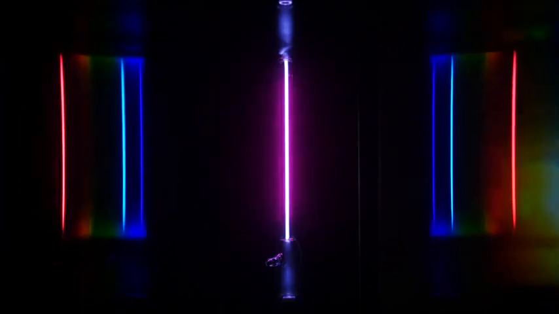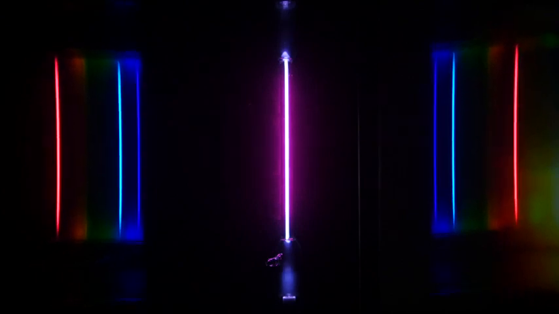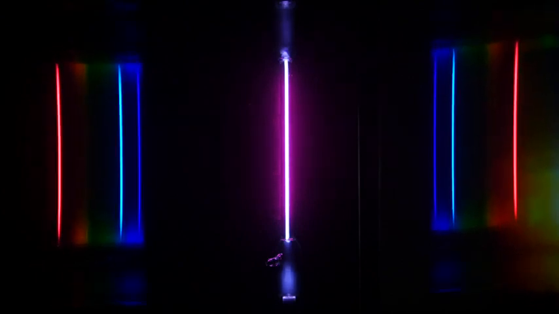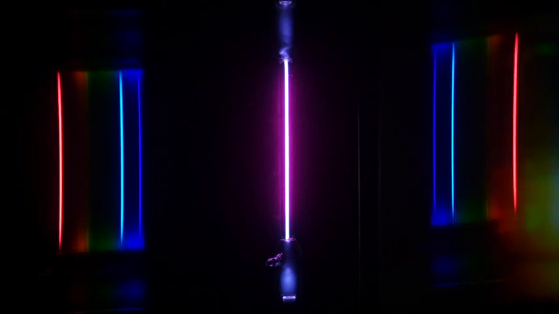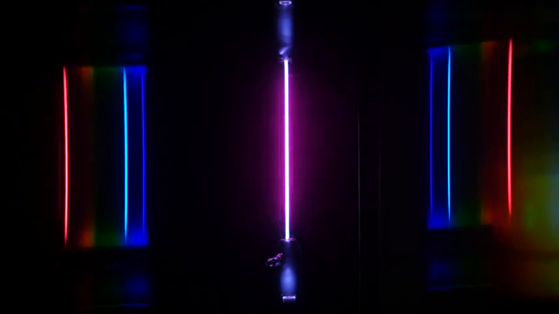Those lines are associated with transitions of the electron in the hydrogen atom from a higher state to a lower state. In this case, the second energy level is the final state, and it starts from a higher level and goes down to the second energy level to get the Balmer spectrum. That is a discrete emission spectrum.